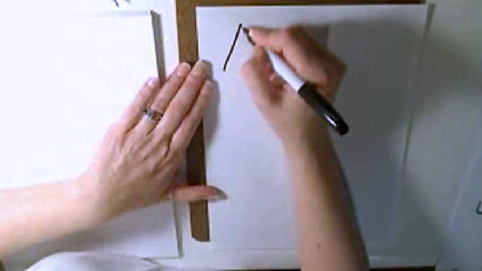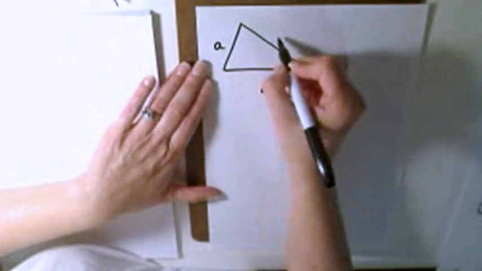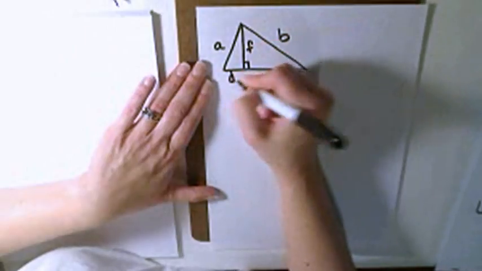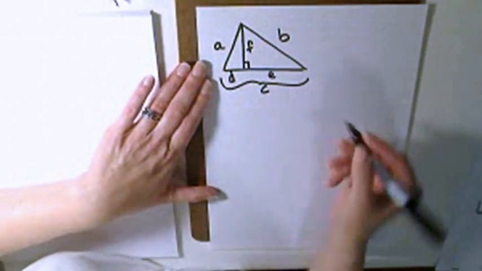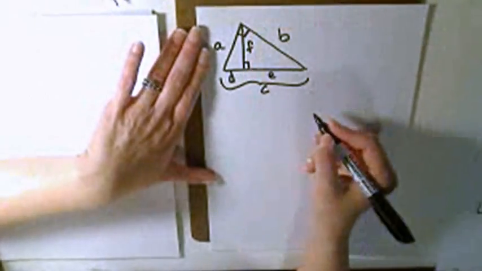Let's take that same picture and play what I like to call the three little bears. Same picture. We're going to break it down into the three right triangles. Okay?